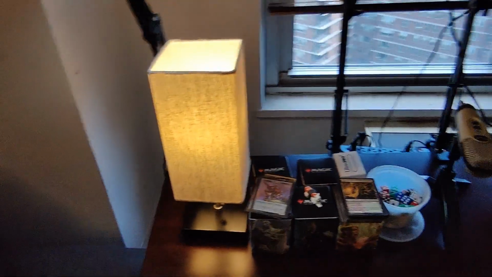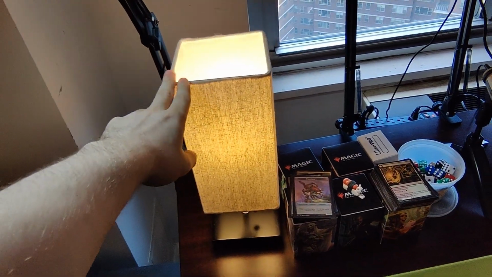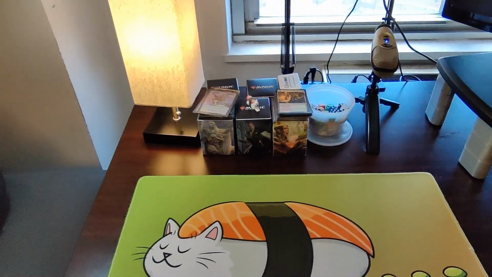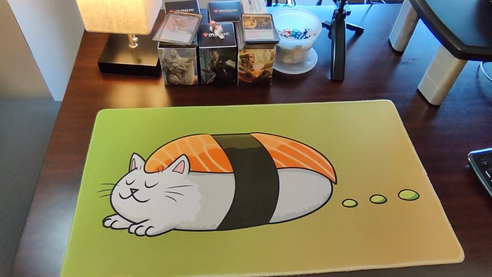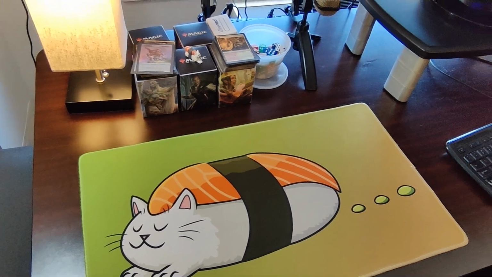Also, you probably should try to avoid using multiple different colors of light sources. This lamp is very yellow, whereas the LED light's very white. But I don't have enough lights to light up everything without using all the lights in my room. So I work with what I have.